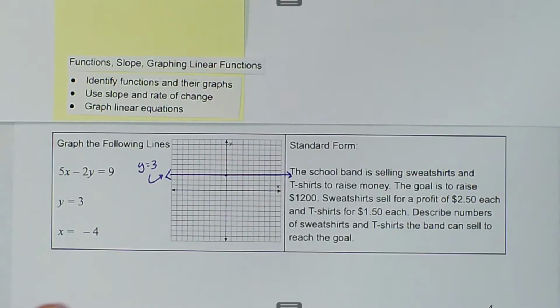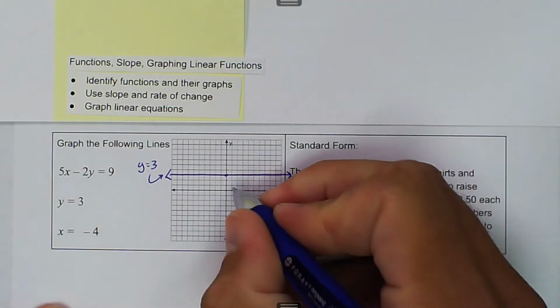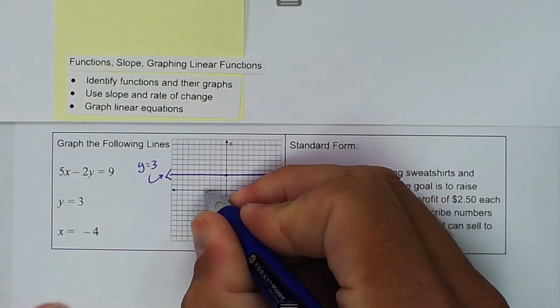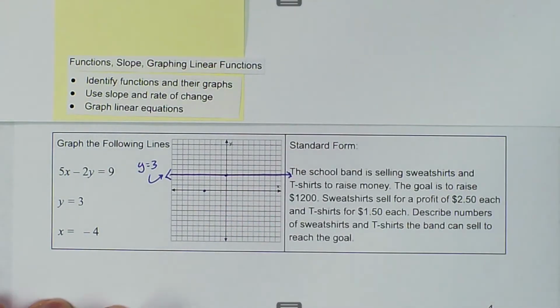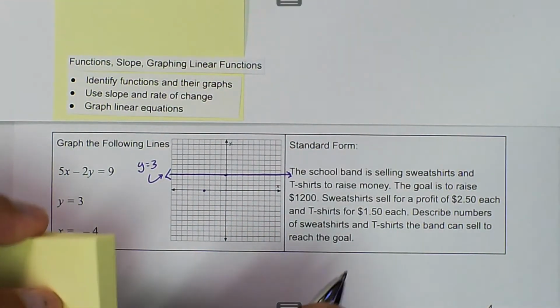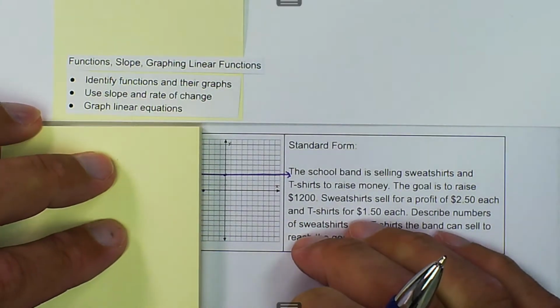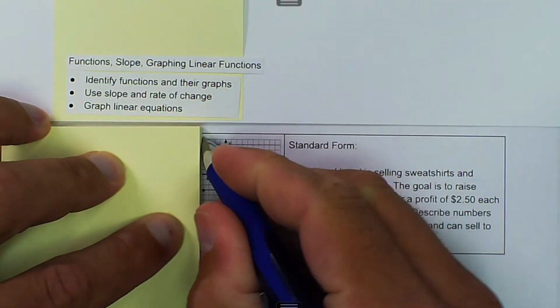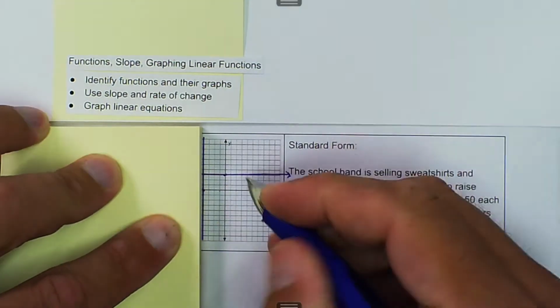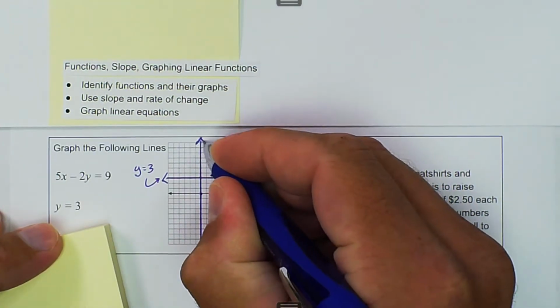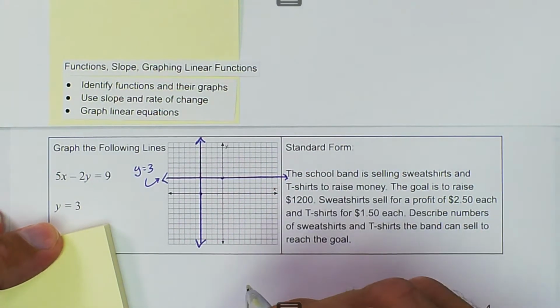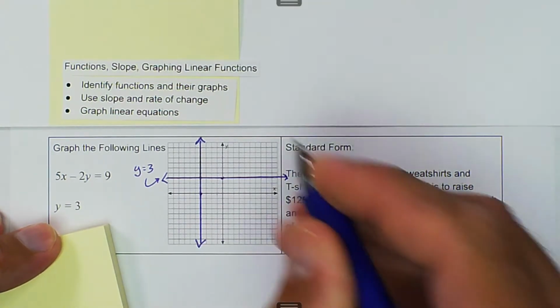If we have x equals -4, we just have to find where -4 happens. So we go 1, 2, 3, 4, and we draw the vertical line that crosses through that point at -4. So then that's going to be x equals -4.